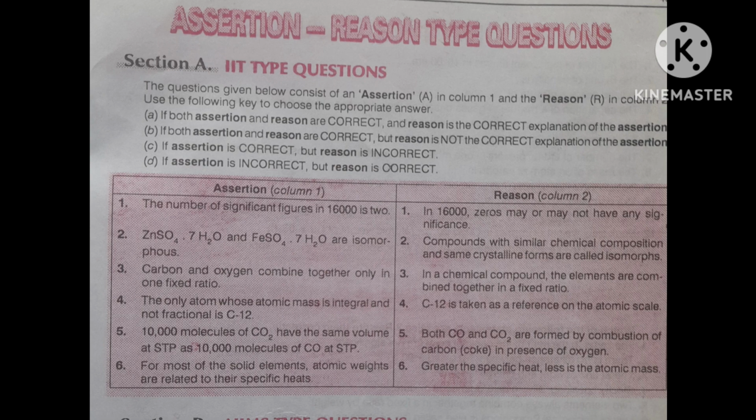The questions given below consist of an assertion A in column 1 and the reason R in column 2. A student has to use the following key to choose the appropriate answer.